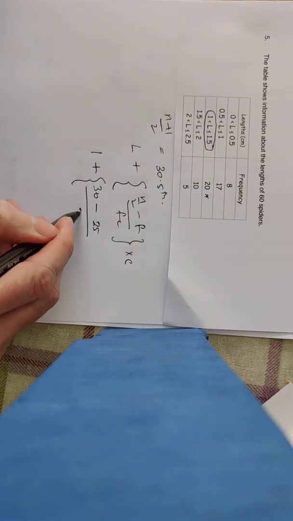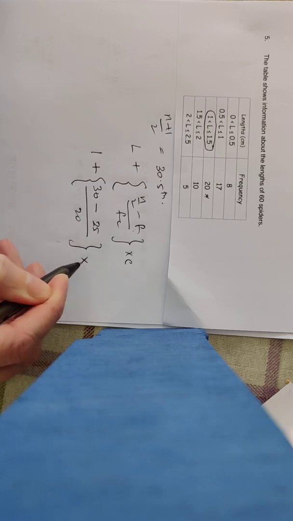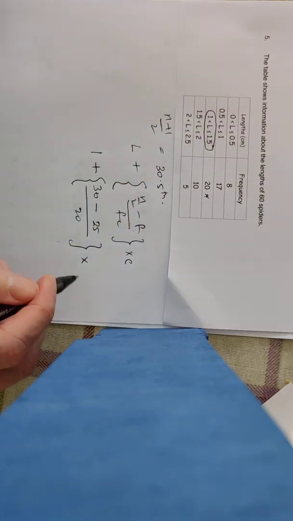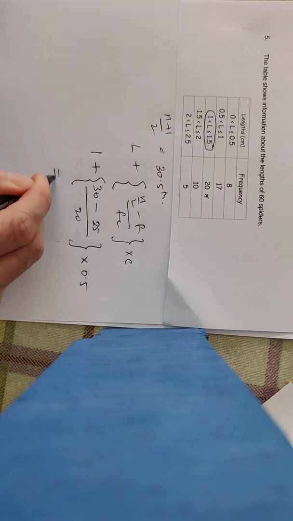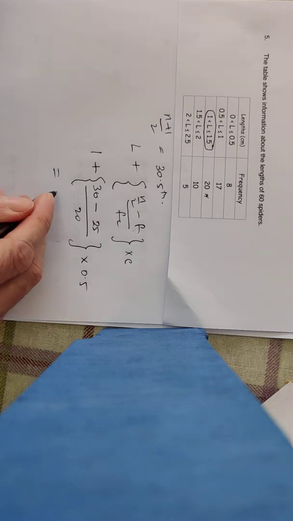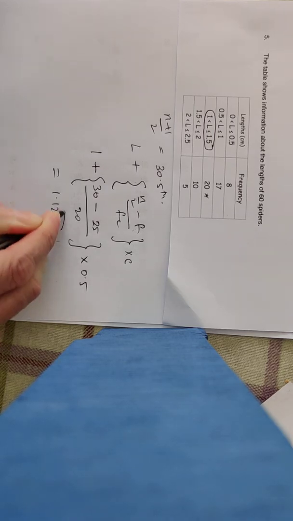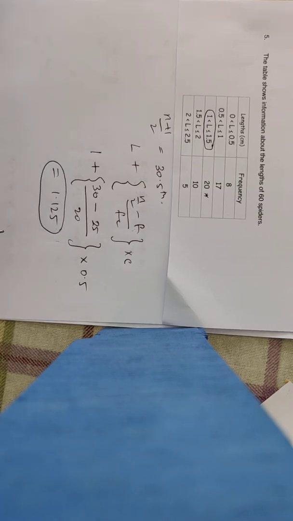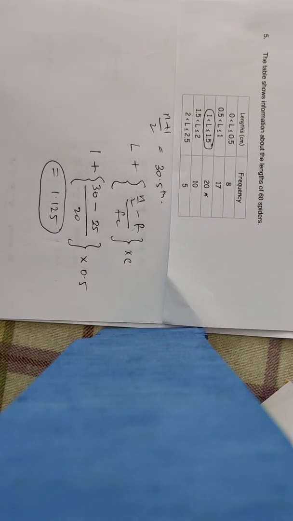Frequency of the median class is 20 multiplied by, well, the width of that is a half. So let me type all that in. 30 minus 25 divided by 20 multiplied by a half, add on 1, and I'm getting 1.125. So that is going to be the answer to question 3, 1.125.